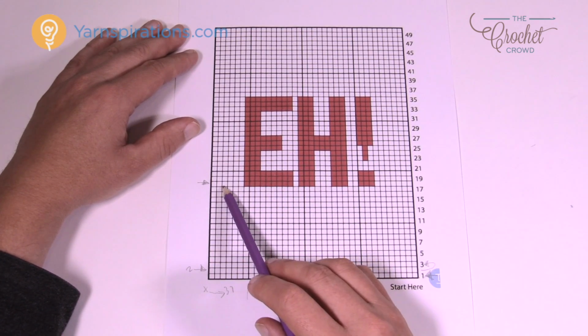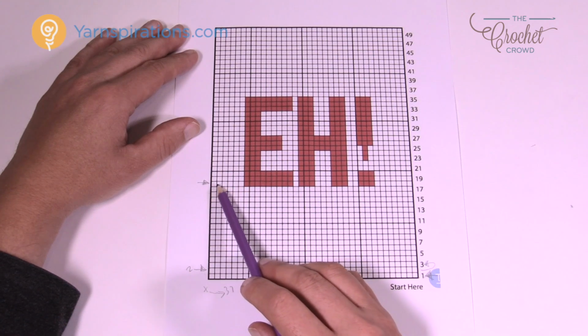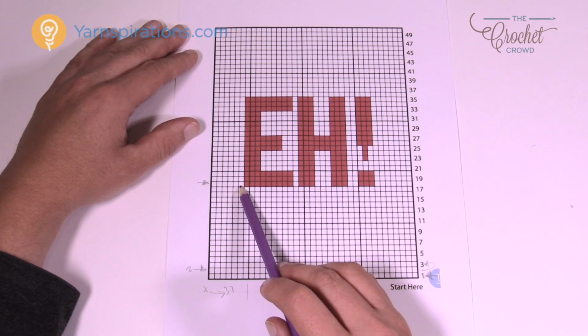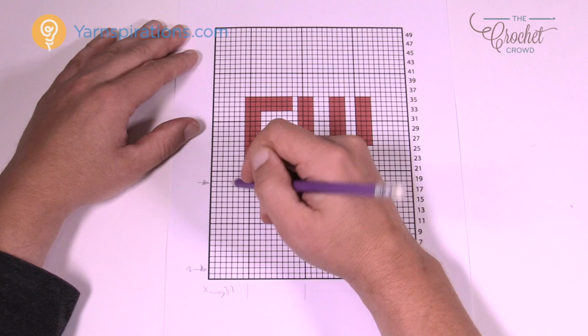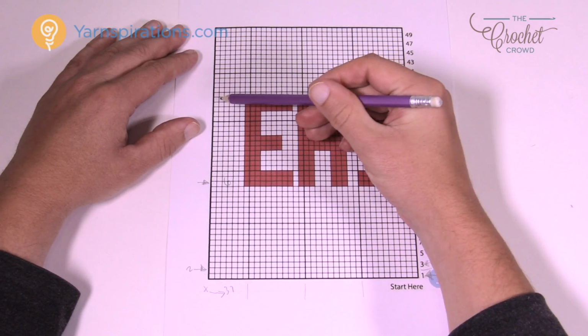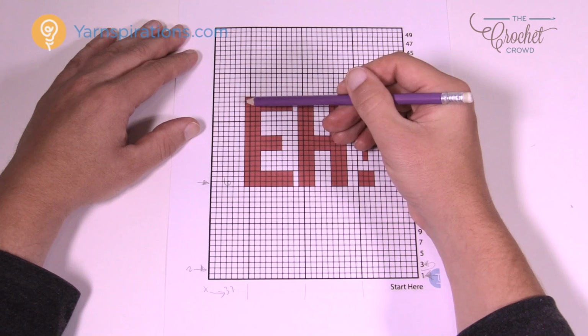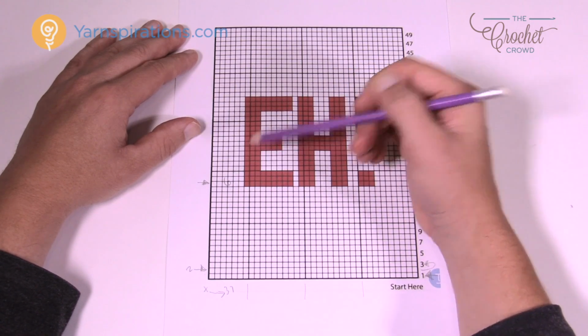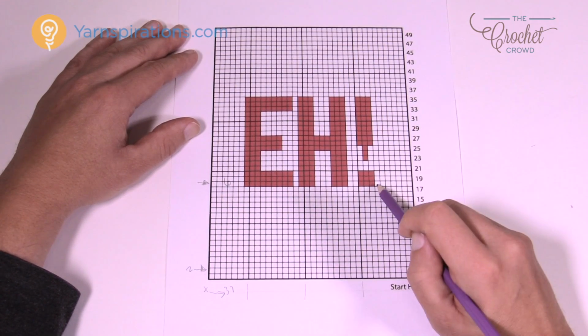So what you have to do is count your boxes. So you have 1, 2, 3, 4, 5, 6. So you have 6 boxes, and you might want to write these things down on your graph so that you know that there's always going to be 6 boxes in a row before you hit the letter E when you're on this side. Okay, and then on this side let's count how many boxes there are.